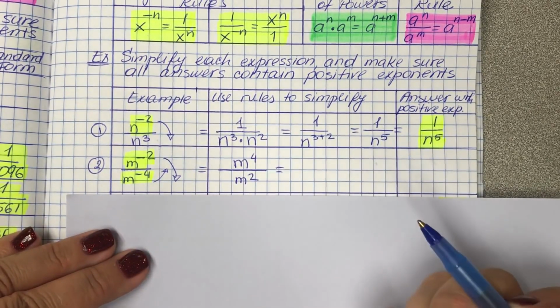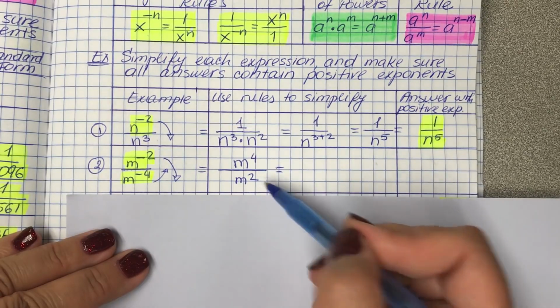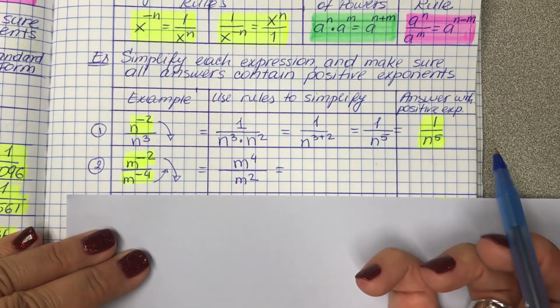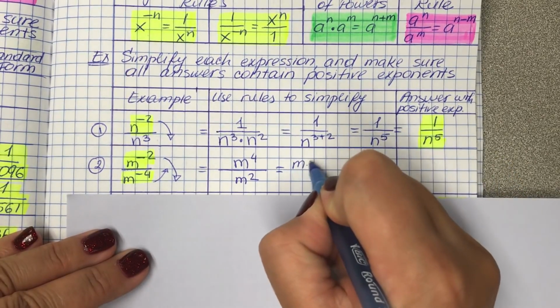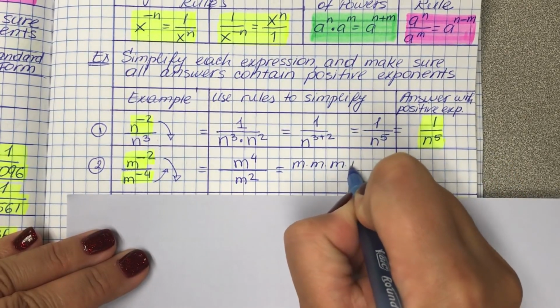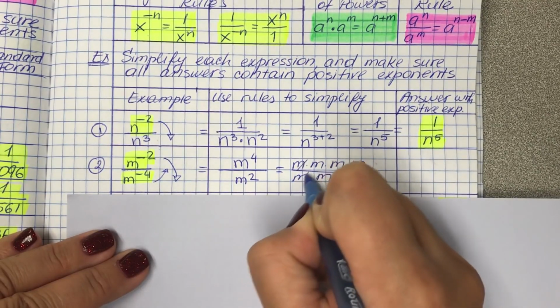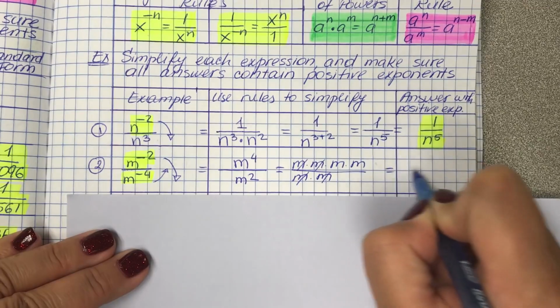From here, you can use your quotient rule with positive numbers only, where you have 4 minus 2, which is m to the 2nd, or you can use the expanded form to simplify the common factors, and it's still m to the 2nd.